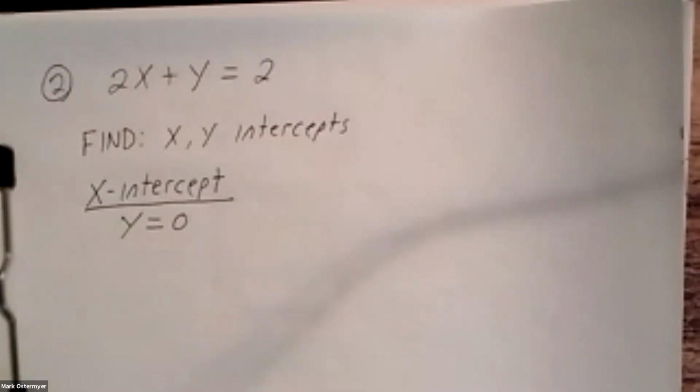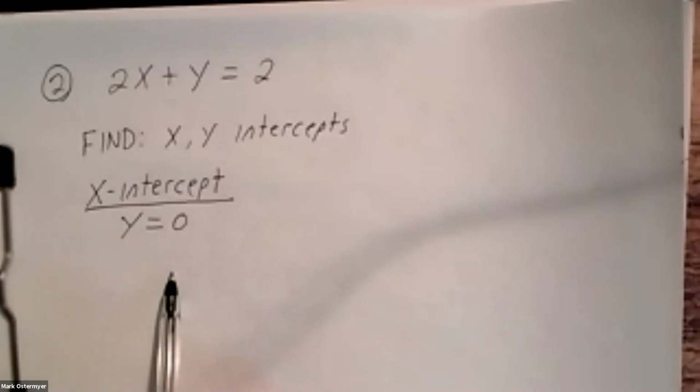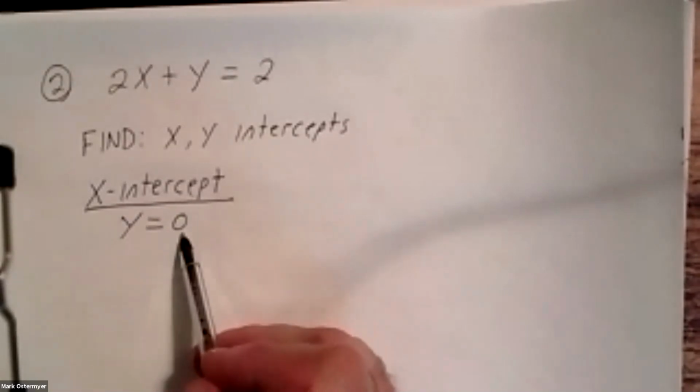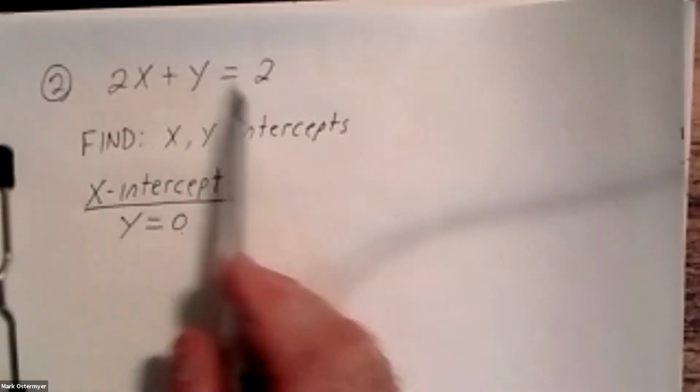The reason, again, is that an x-intercept must always be a point on the x-axis, and any point on the x-axis always has to have a y-coordinate of 0. Otherwise, it won't even be on the x-axis. So we substitute 0 in for the y variable, and our equation collapses down to 2x plus 0 equals 2.